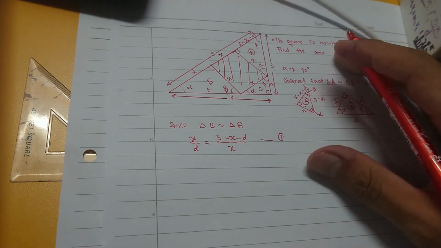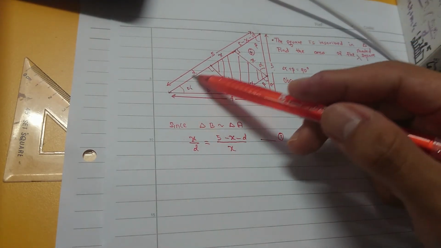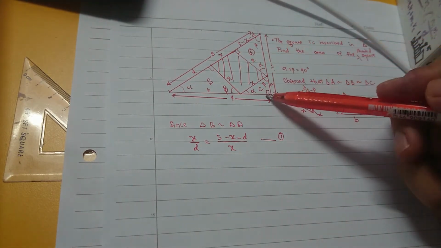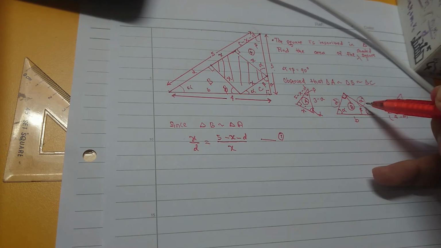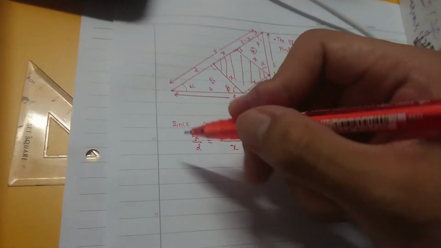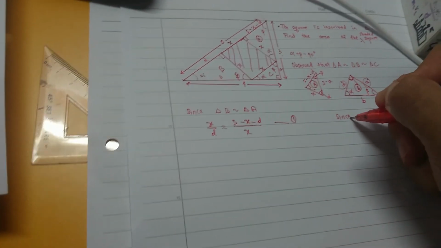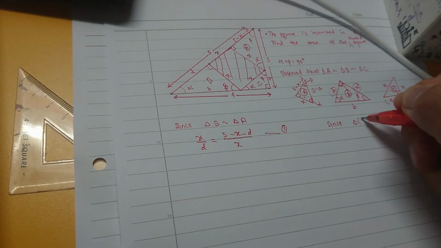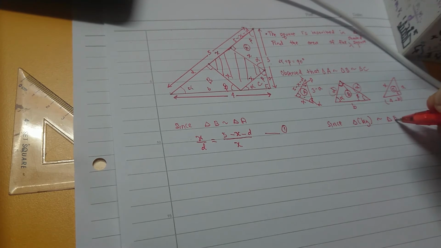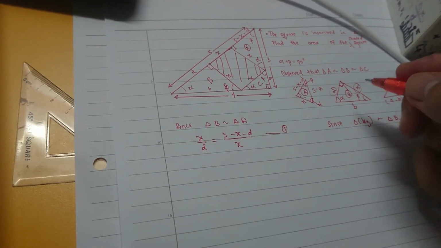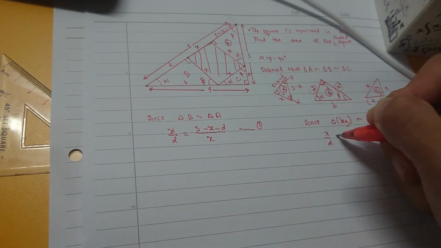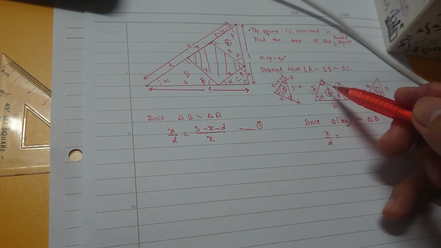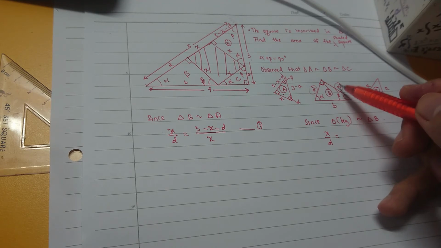So let me use the big triangle and correlate it with triangle B. Since the big triangle is similar to triangle B, we write x over D for triangle B, and find the similar lengths in the big triangle.